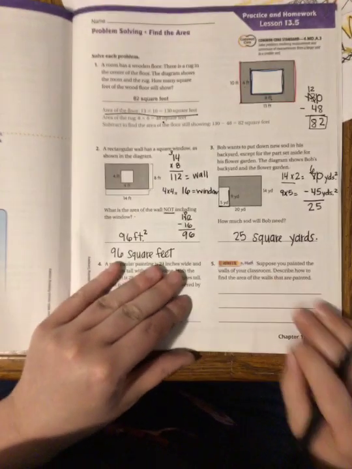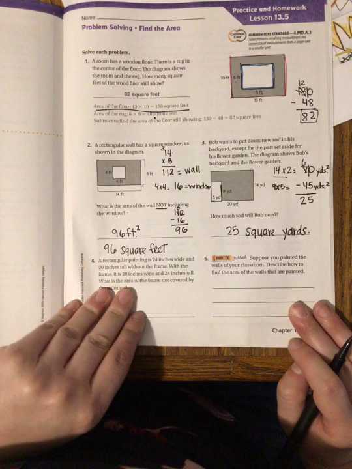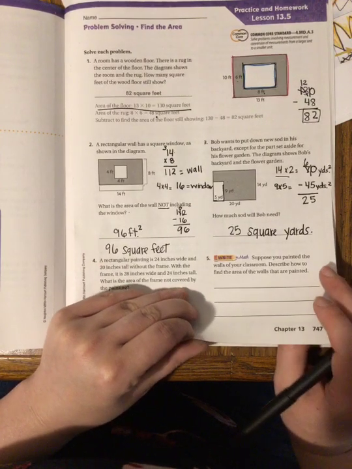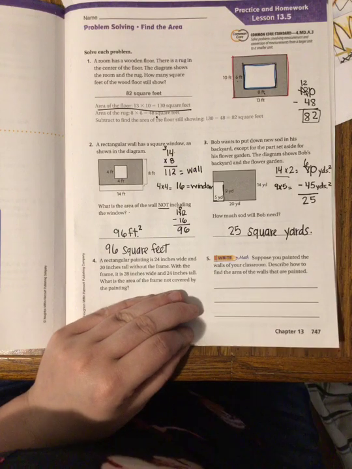All right, this is how to find area in a multi-step problem. Feel free to contact your teacher if you have any further questions on how to do this.